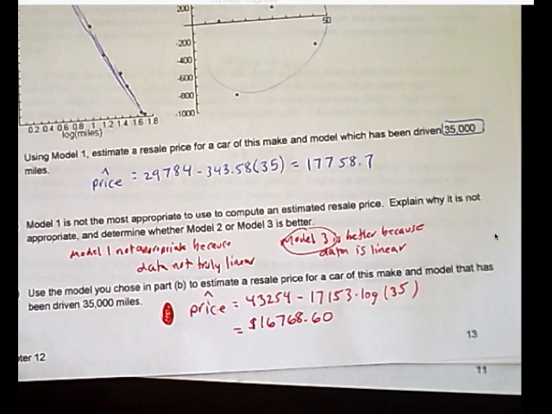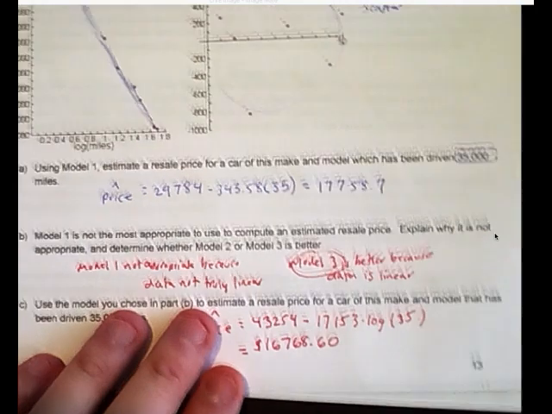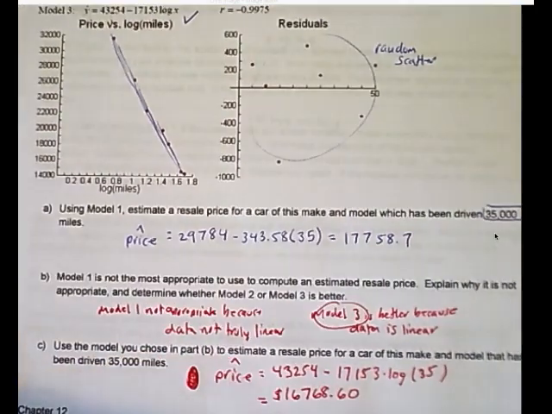All right, and that is the end of the notes. So that's how you transform to achieve linearity. Not a big topic on the AP exam, but every once in a while they do throw it in there. So hopefully this video has helped in understanding, and you know what to do and how to do it.